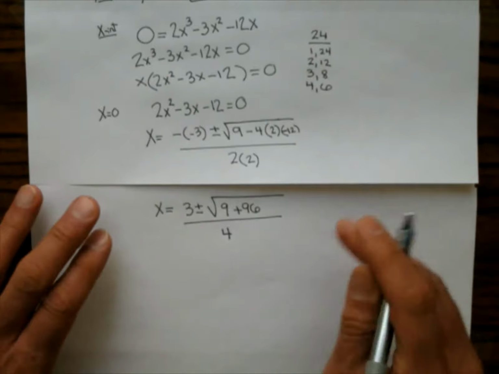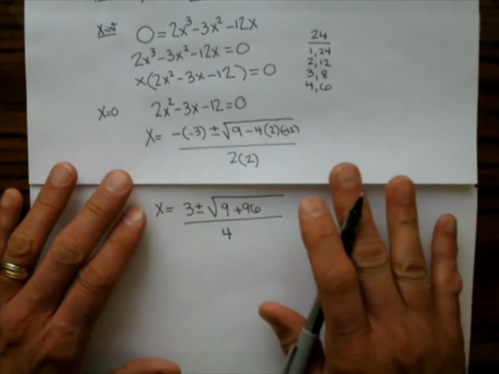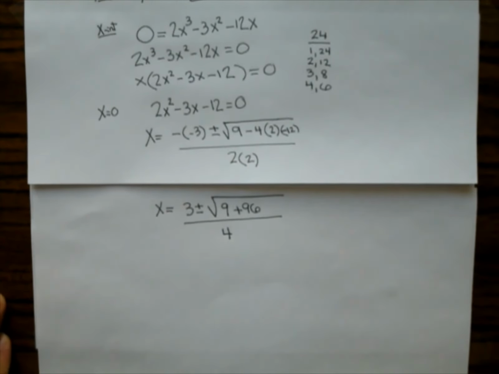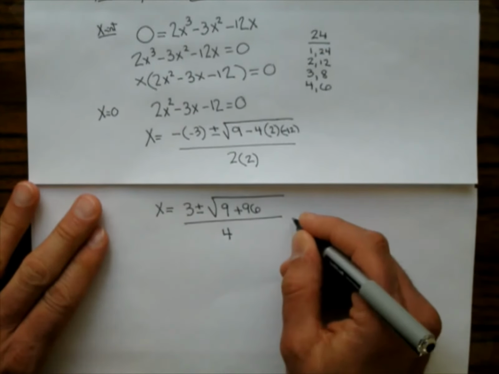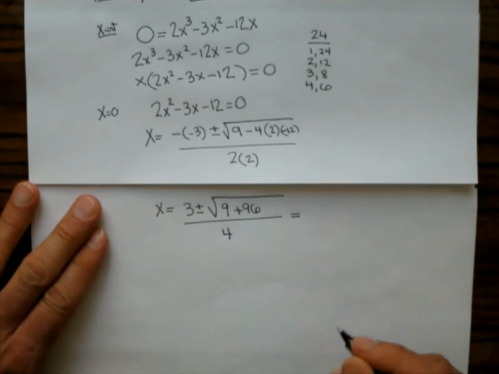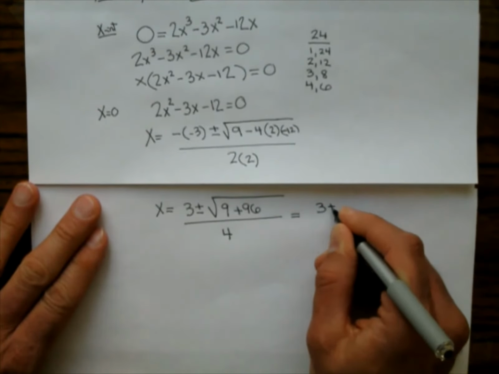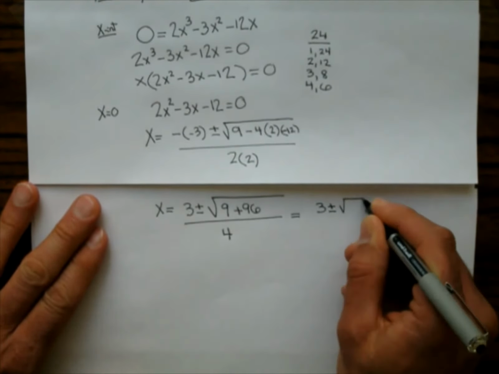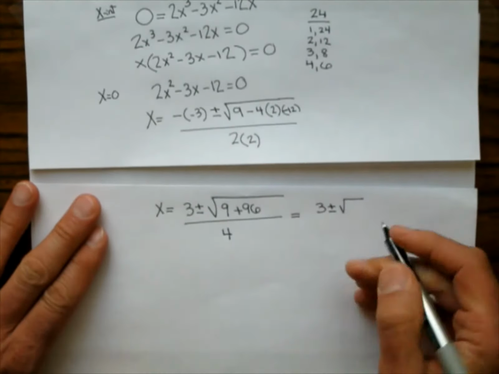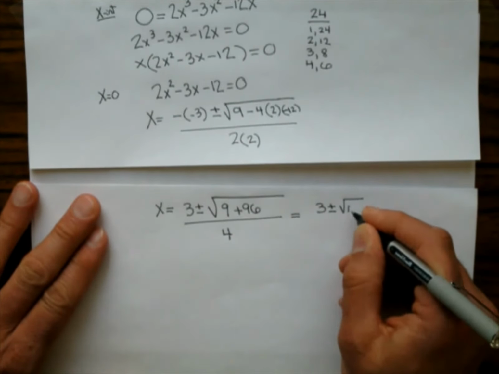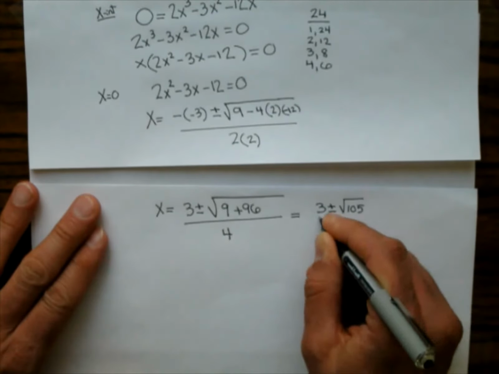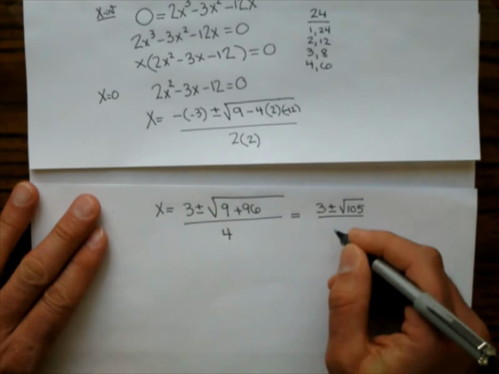And what do I have here? This page wants to keep coming up. Oh well, it is what it is. I have 3 plus or minus the square root of 105, which I believe cannot be simplified, and then this is all over 4.